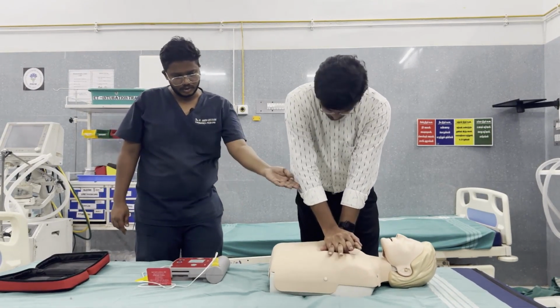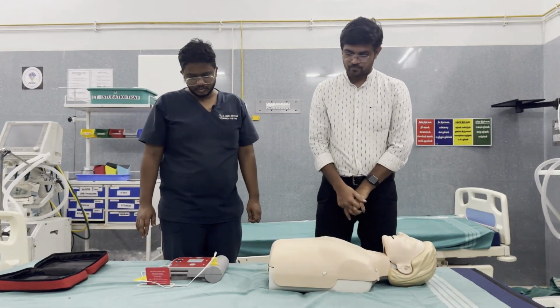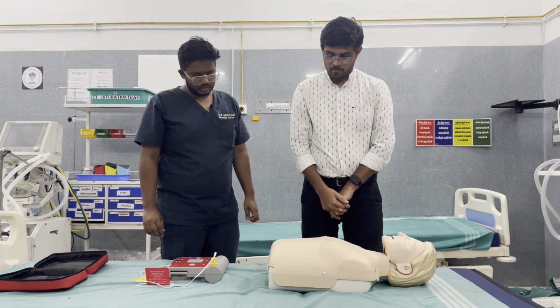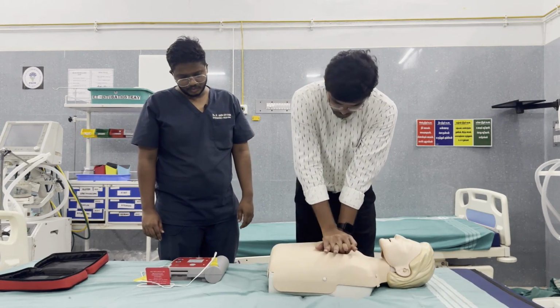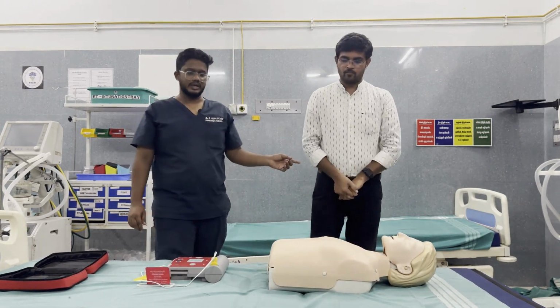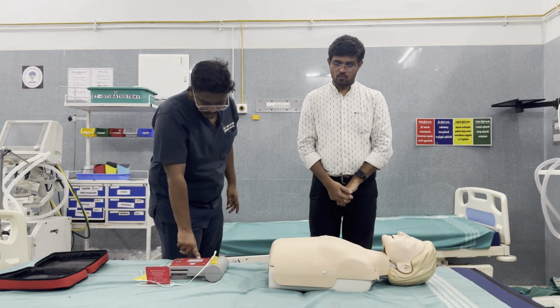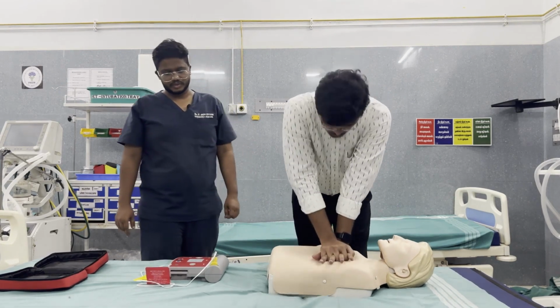Analyzing heart rhythm. Stop. Do not touch the patient. Shock advised. Charging. Stay clear of the patient. Do not shock now. Press the orange button. Shock delivered. Now shock delivered. You immediately continue the CPR. Start CPR.